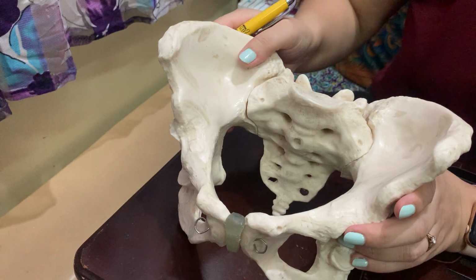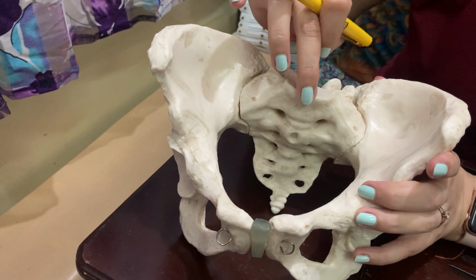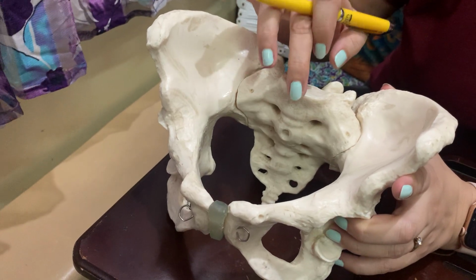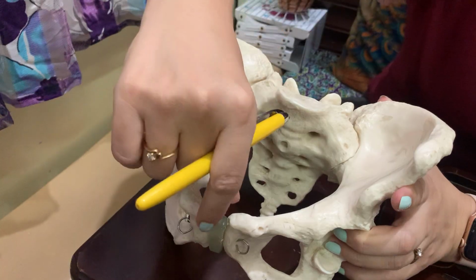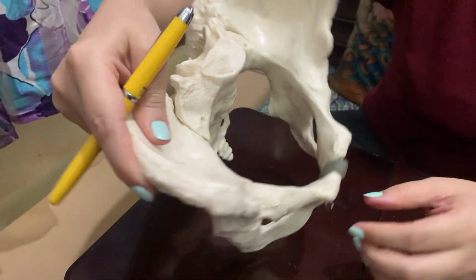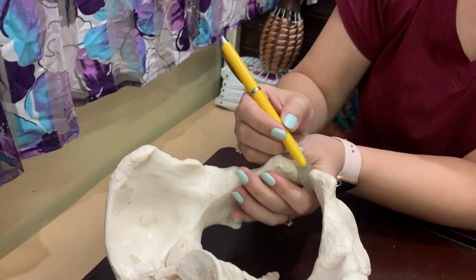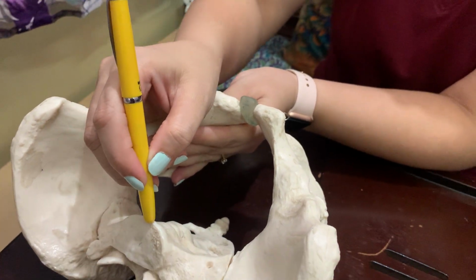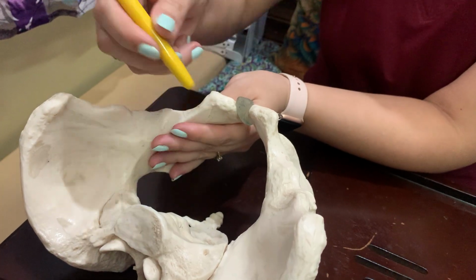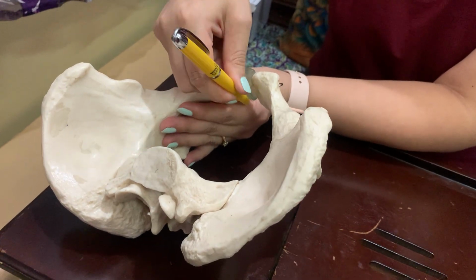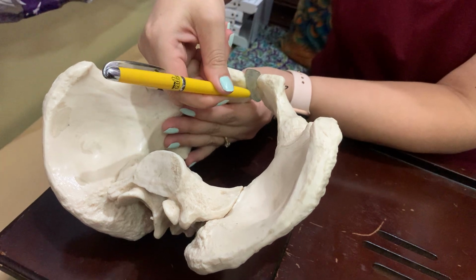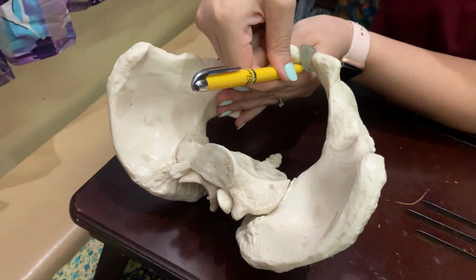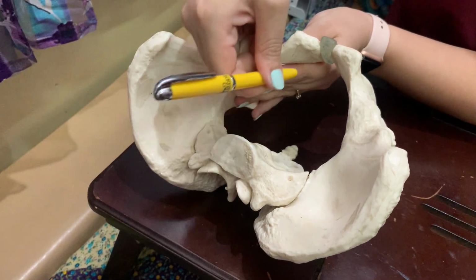Again, whenever you are explaining the AP diameters of the inlet, one point will remain the same, the midpoint of the sacral promontory, and the other point will keep on changing. When we talked about the first diameter, it was from the upper portion of the symphysis pubis to the midpoint of the sacral promontory. Now the obstetric conjugate is from the middle portion of the pubic symphysis to the sacral promontory. So this area, and it will be around 10 centimeters.